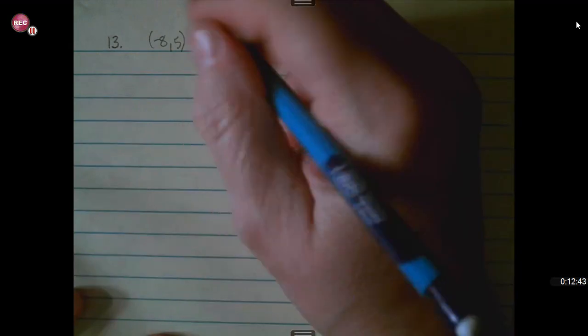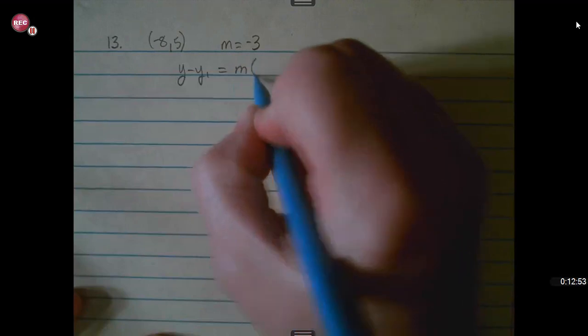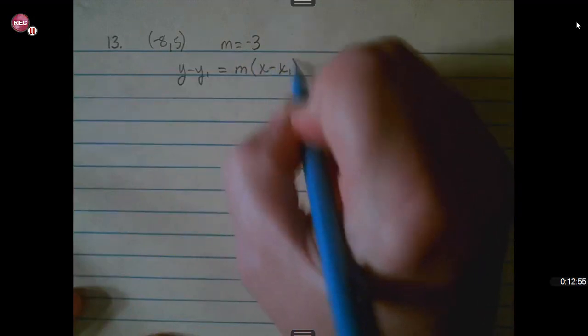Okay. Number 13. What is the equation in point-slope form that passes through the point (-8, 5) and has slope negative 3? Well, they couldn't have made this any easier. Point-slope form, if you recall, is y minus y1 equals m times the quantity x minus x1.